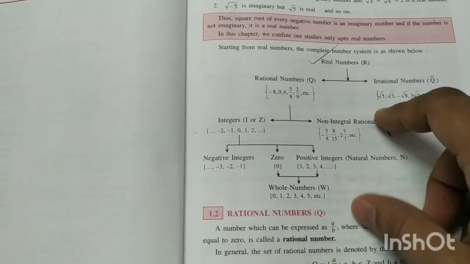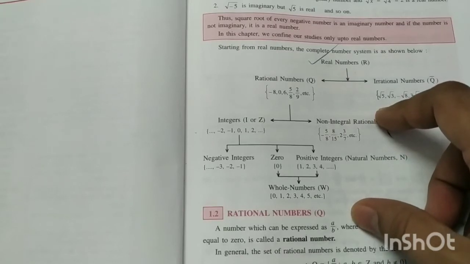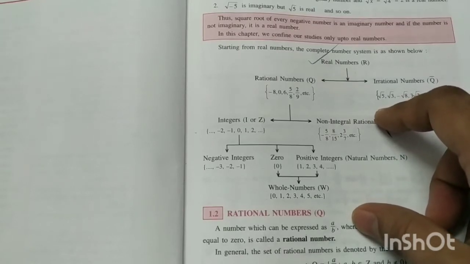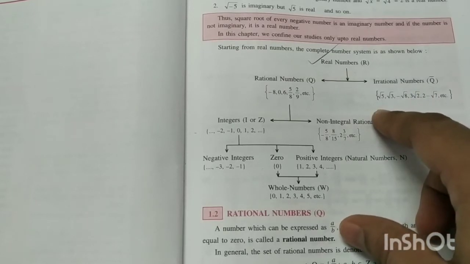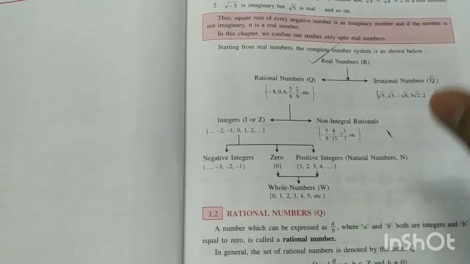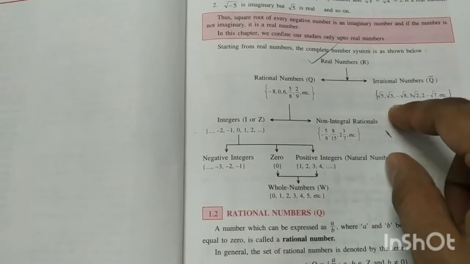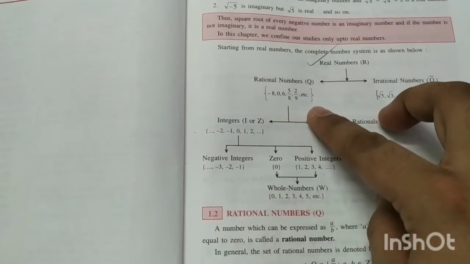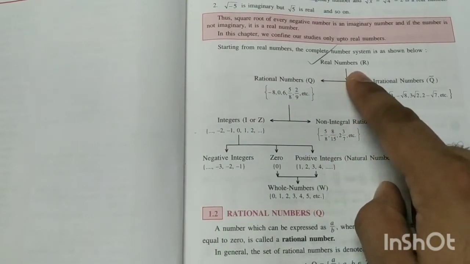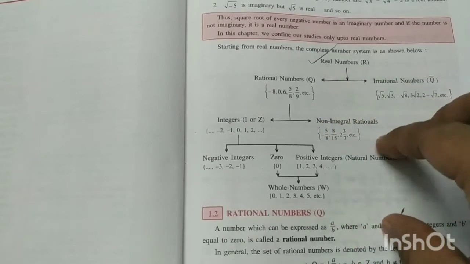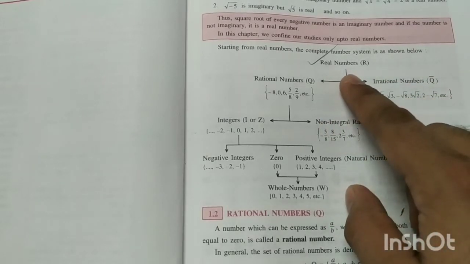We don't know the exact value of pi. 22 upon 7 or 3.14 are just approximations. The exact value is unknown because it's 3.1415 and it goes on till infinity. It never stops. Even if you use a supercomputer, the entire screen will be filled up with decimal digits. But it will not be recurring nor terminating. Such numbers are called irrational numbers. And rational and irrational numbers together are called real numbers. That means all the numbers we deal with in math, school level math, are called real numbers.